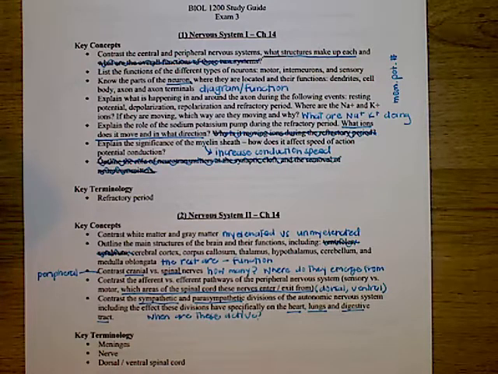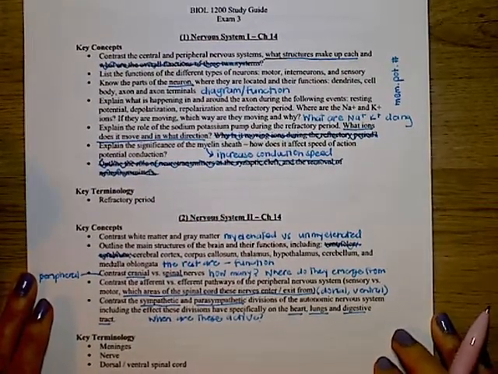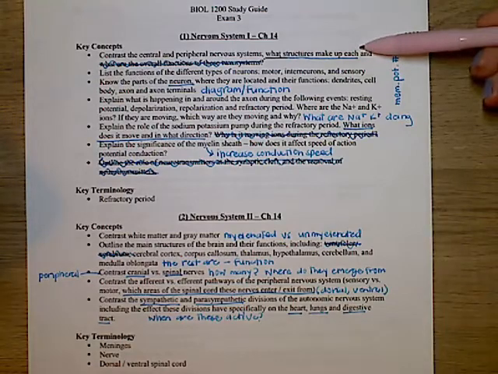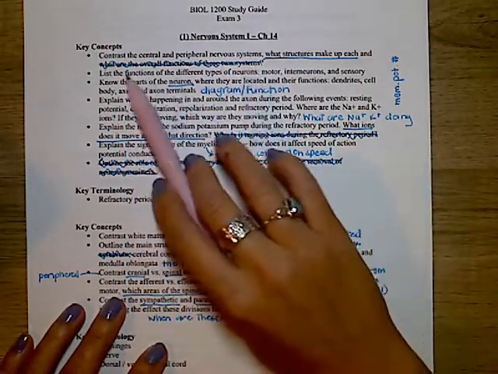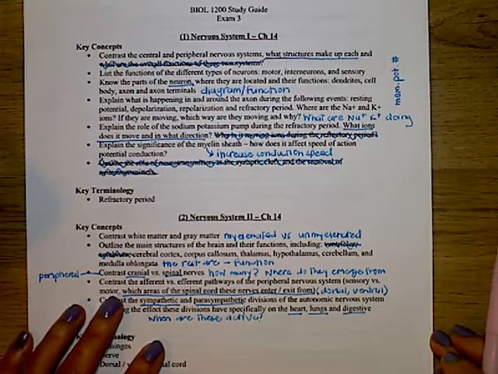All right, here is a quick overview of what is going to be on exam 3. You can find the study guide on Canvas, and we'll start with nervous system 1. So contrast the central and peripheral nervous systems. You need to know what structures make up each is the main thing. And then I cross this off. You don't need to know necessarily the overall functions of those two systems.